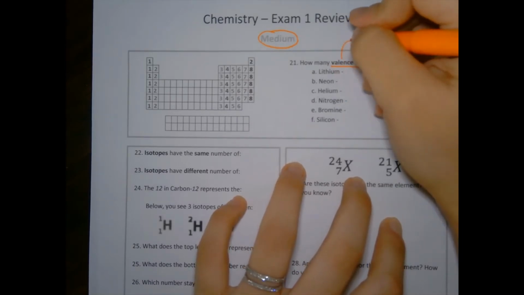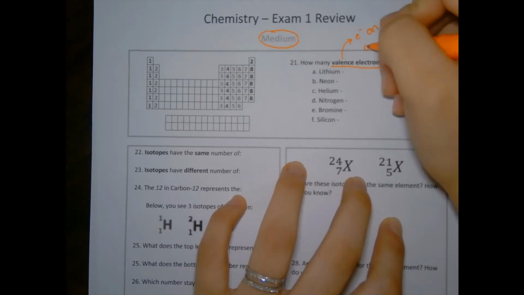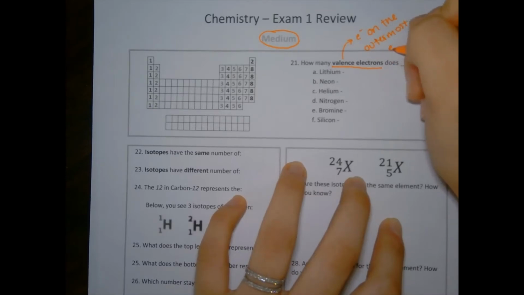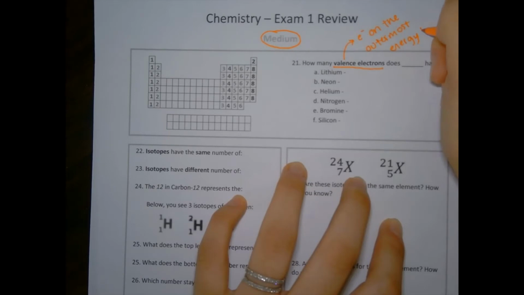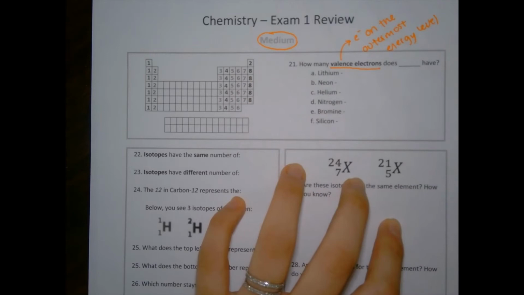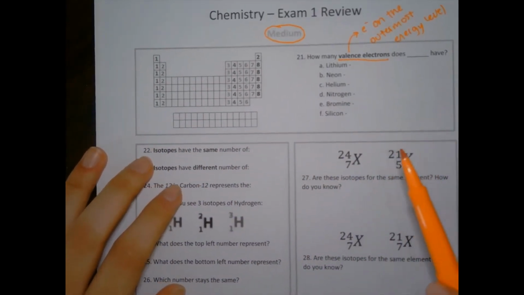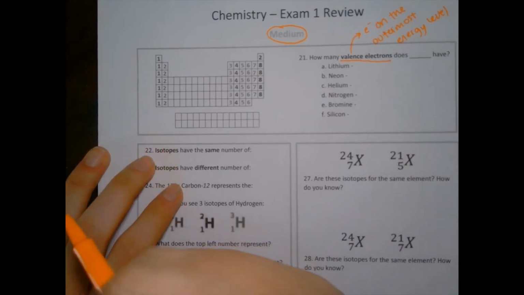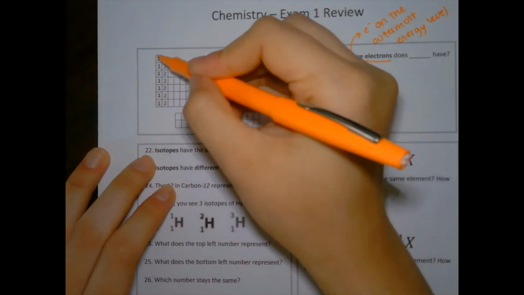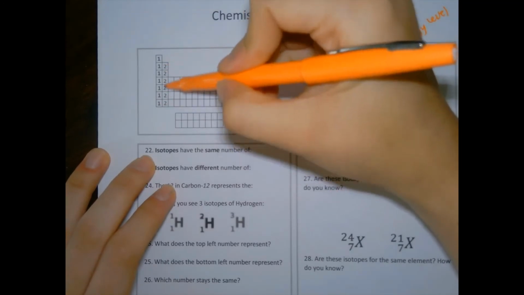So I know that valence electrons are electrons on the outermost energy level. They're smack dab on the outside. All of them are on the outside. And I know, looking at my periodic table, I can tell how many valence electrons there are in each element just by looking at the groups. So these elements on my first group all have 1 valence electron. The elements on my second group have 2 valence electrons.